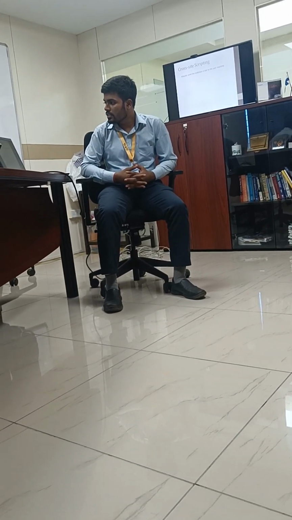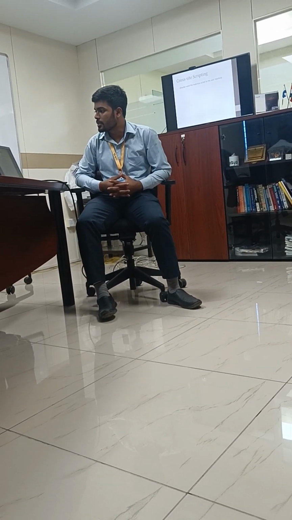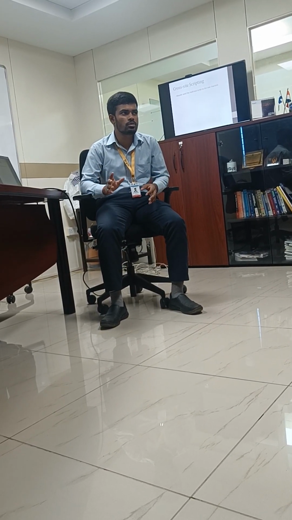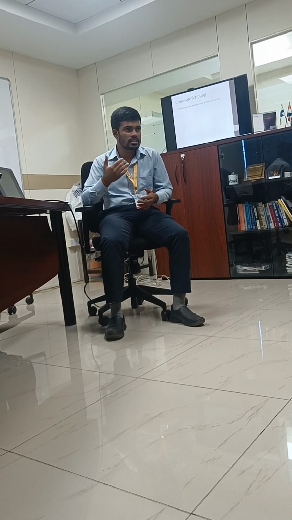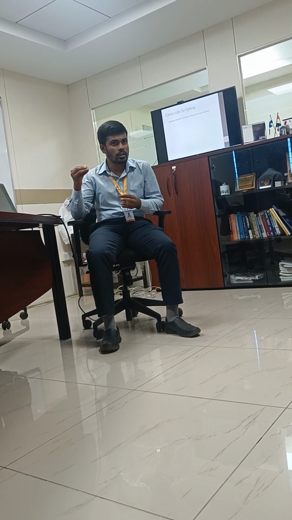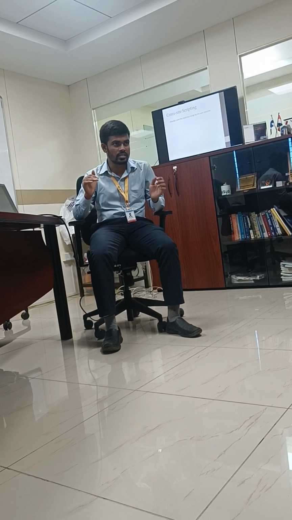Now there is another concept, cross-site scripting. It is basically similar to a man-in-the-middle attack. I believe you all know what a man-in-the-middle attack is. Basically, an attacker will send a malicious script to the client, and that script looks similar to an authentic web application homepage.